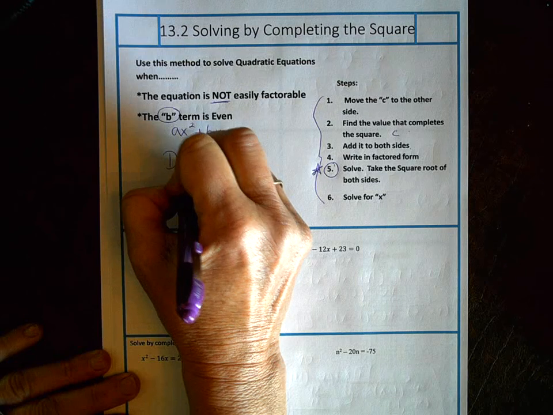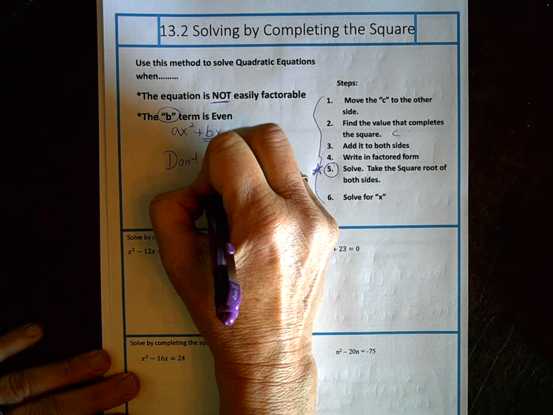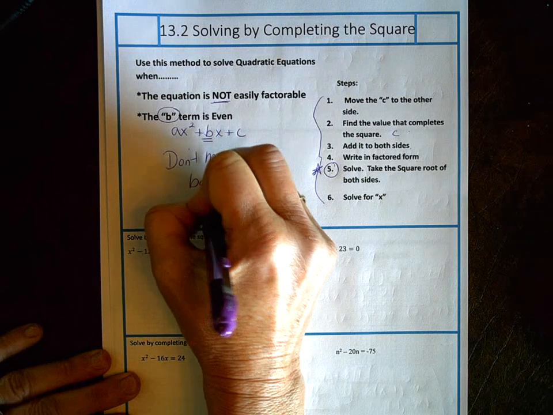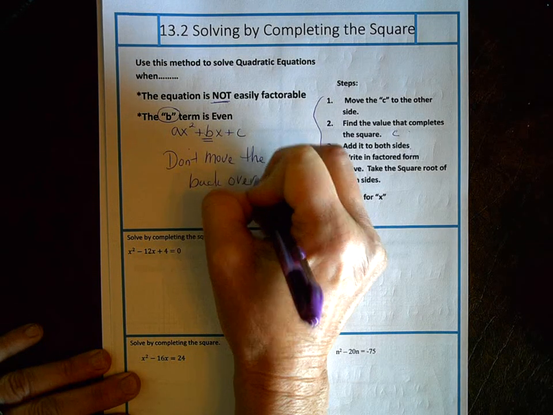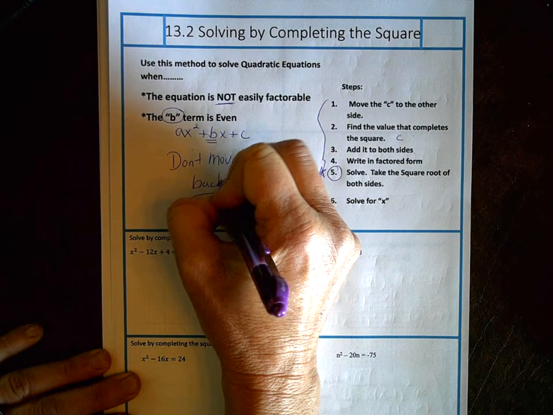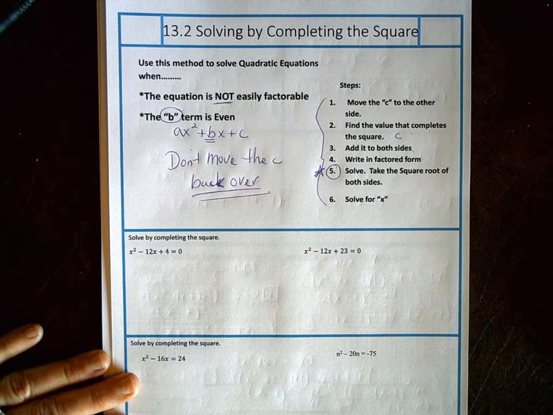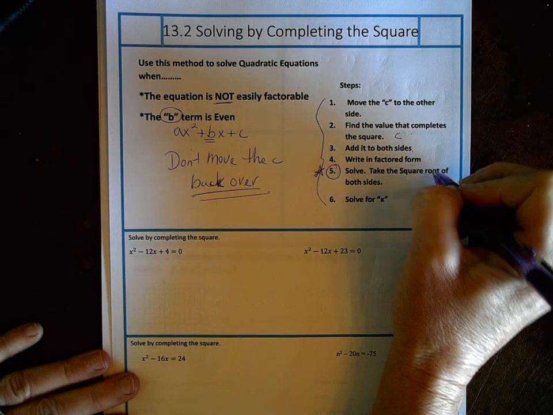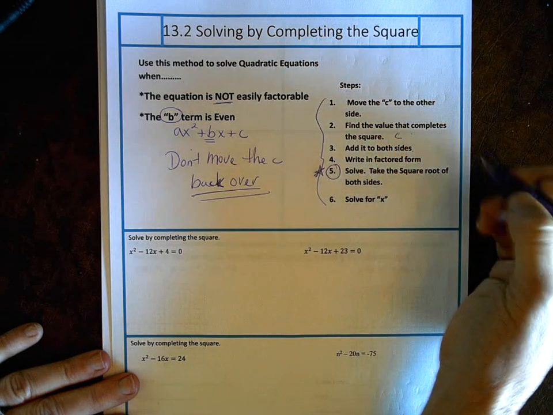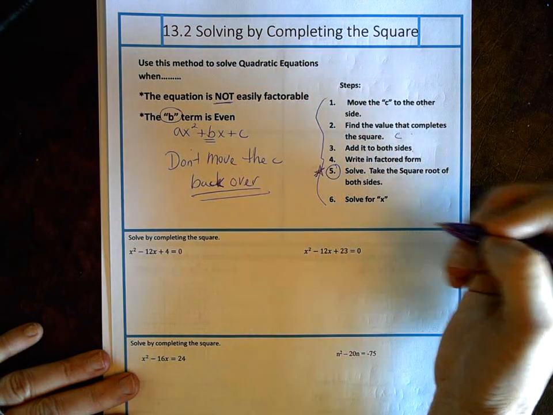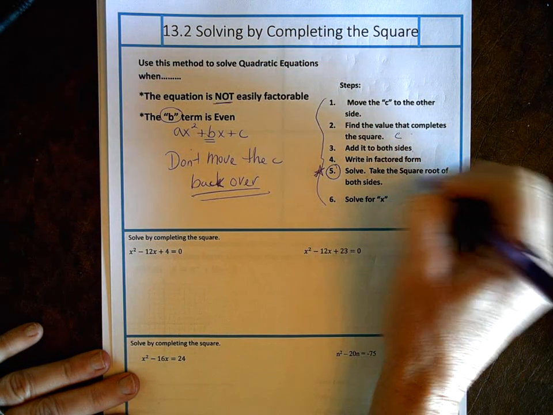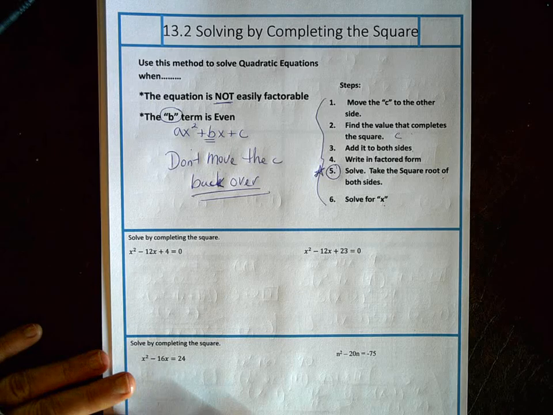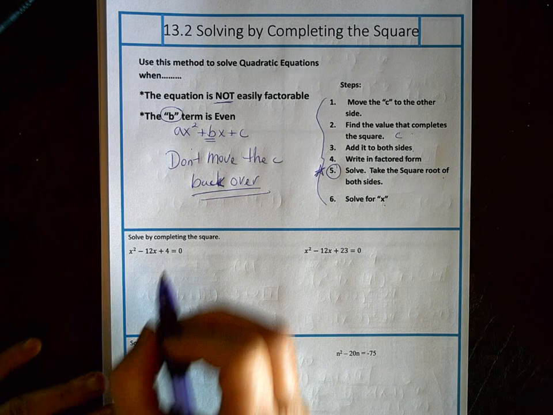You don't move the c back over. That's the big thing, because we did all this, but before we moved the c back over and we would write it as y equals. Now we're not. We're going to square root both sides and solve for x. So it's going to look like this. I would rather do this, where I'm actually finding an answer.